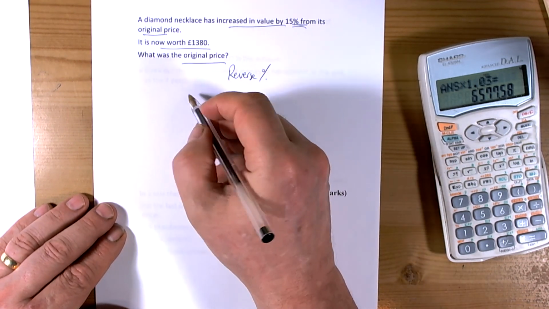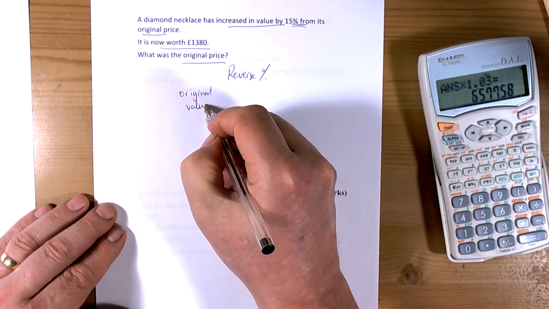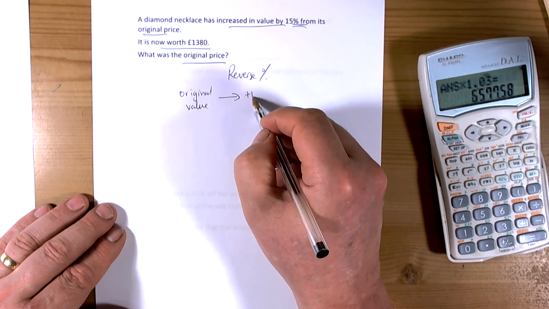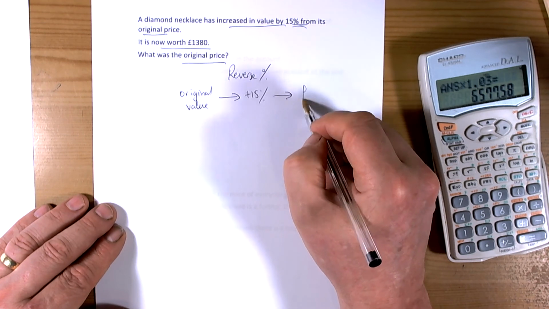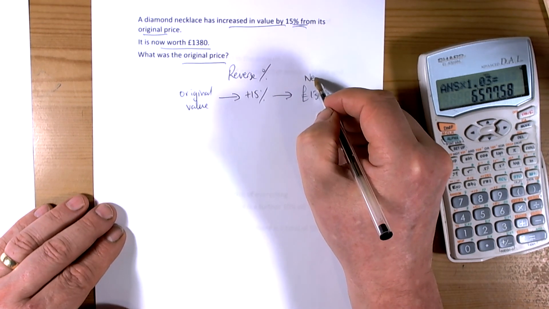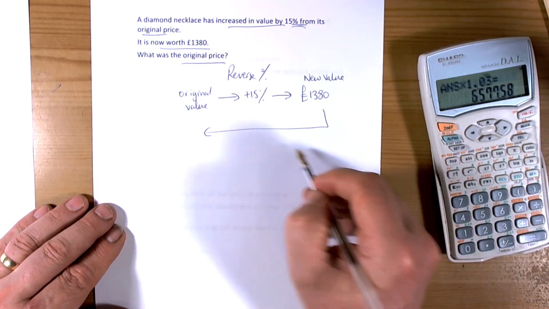So if you think of a little flow chart, then we had an original value. We increased by 15%, so we added 15% to its value, and it gave us an answer of £1,380, so its new value. The question basically wants you to go back to what the original value was.